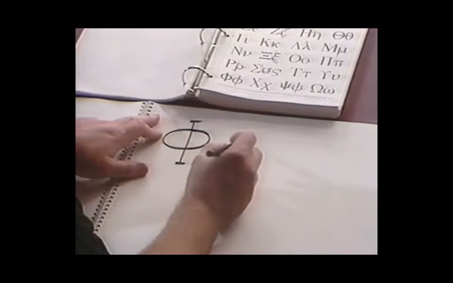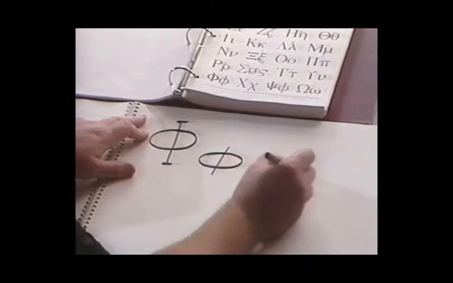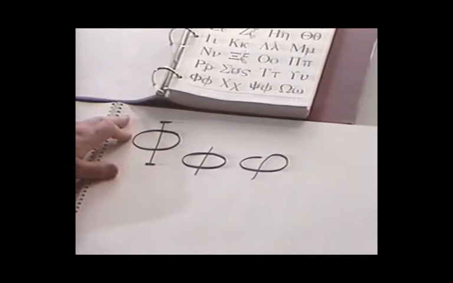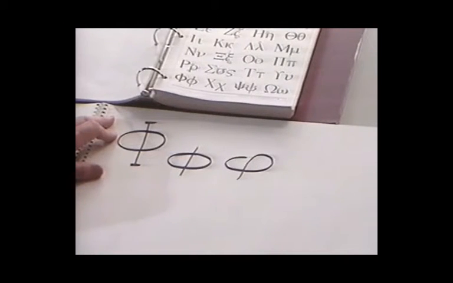A lowercase phi can be made either like this or like that. Either way. This is equivalent to an English PH or an English F and has the same pronunciation as in photo or phonology.